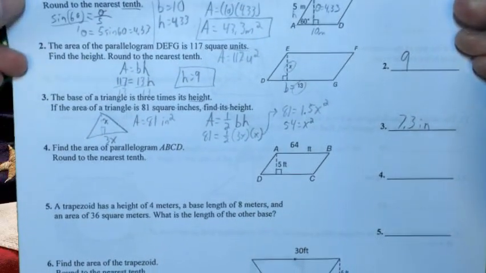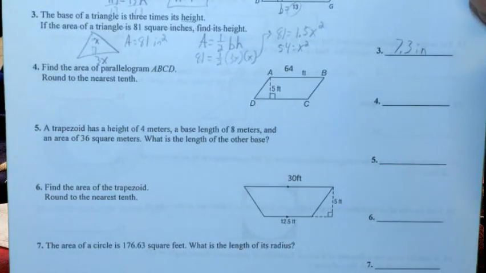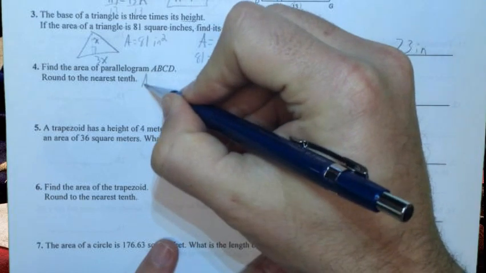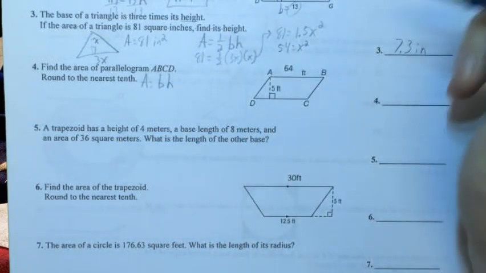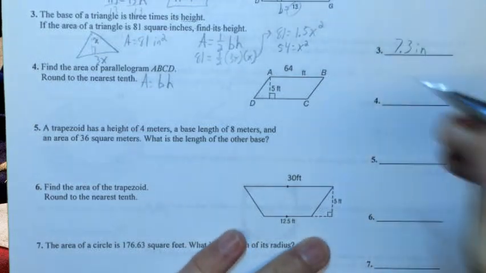All right, moving on to number 4. Find the area of the parallelogram, round to the nearest tenth. Well, again, area of a parallelogram is base times height. Notice that I'm writing my formula on every single one and then using that to substitute into.